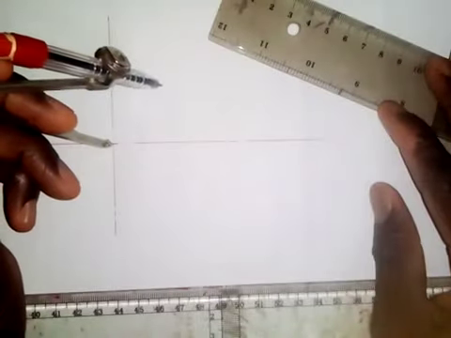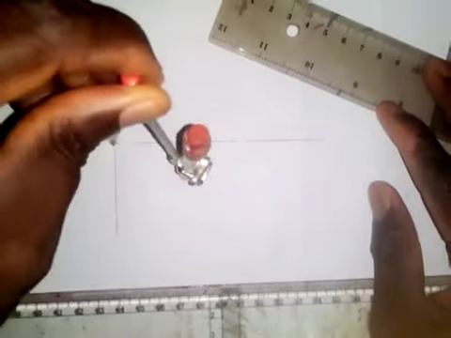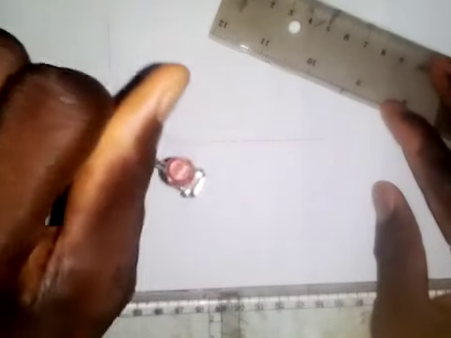The next thing that we are going to do is to draw a circle of radius 40 millimeters. The radius of the circle is 40 millimeters, as we are told in the question that OA is 40 millimeters. So we draw a circle of radius 40 millimeters.